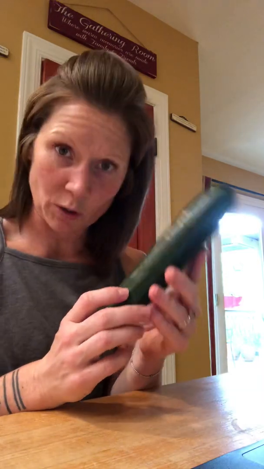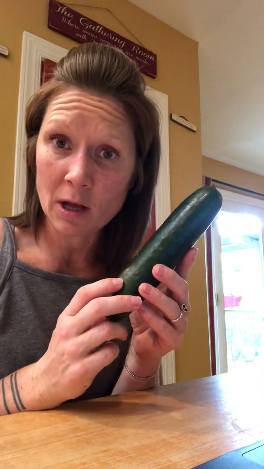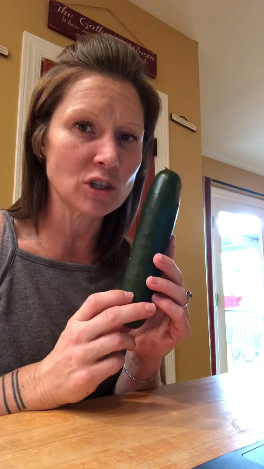Okay, first one, apple. Next one is a cucumber. So what do you think? Science fruit or a science vegetable?